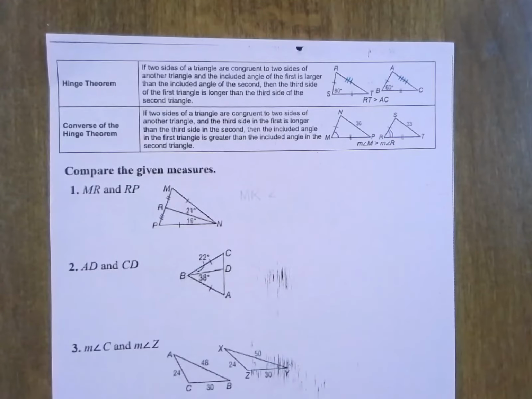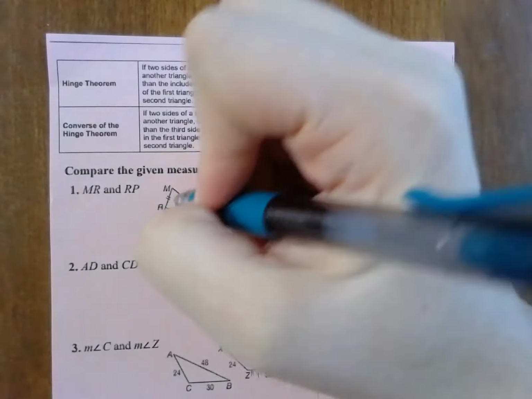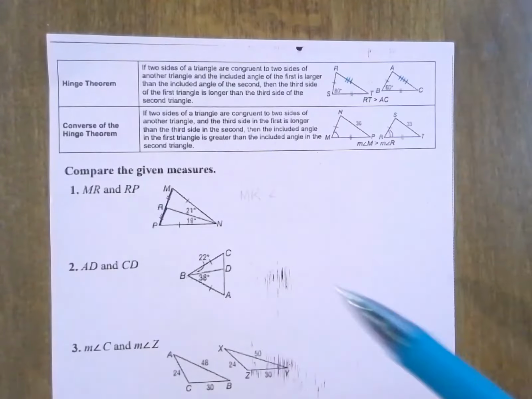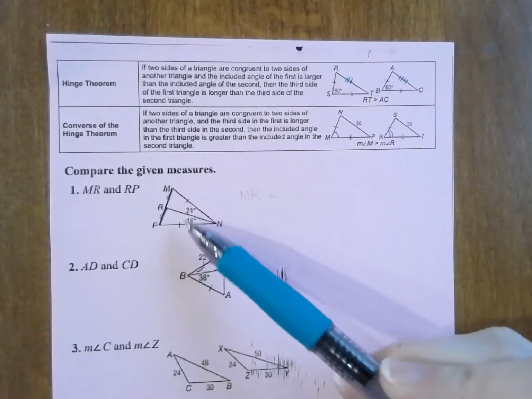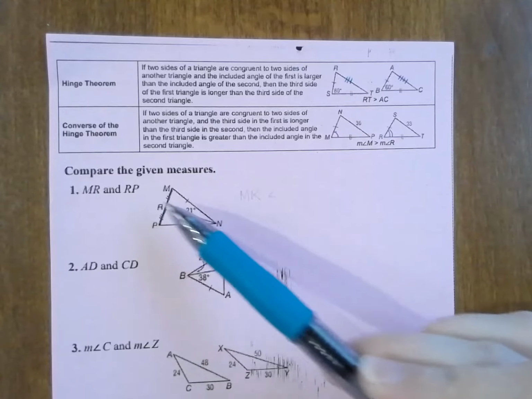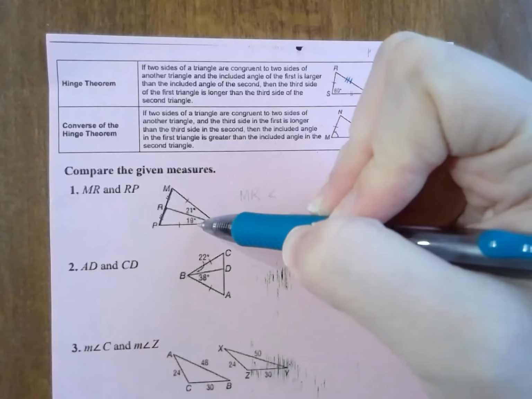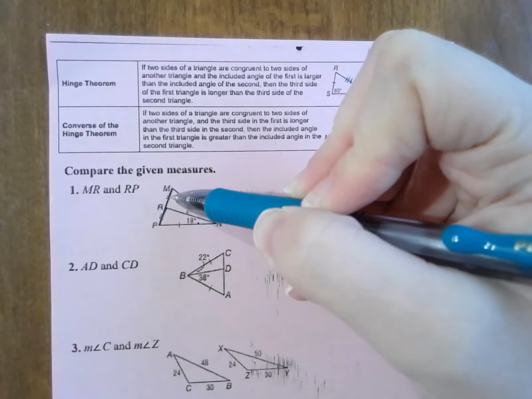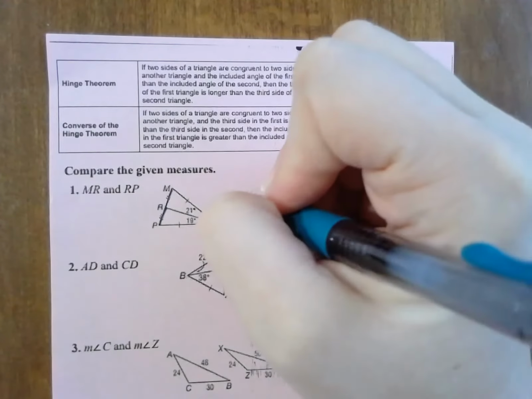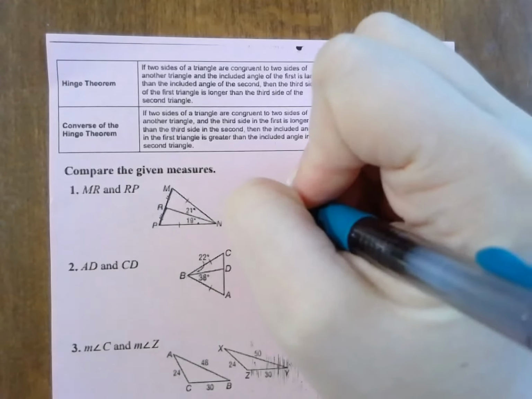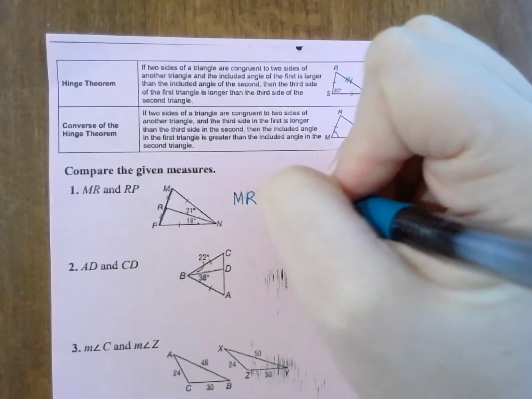So the first one says to compare MR and RP. Well, we have these two sides are congruent, and by the reflexive property, this side is congruent, so we can look at the angles. Well, 21 is bigger than 19, so MR must be bigger than RP. So we would say MR is greater than RP.